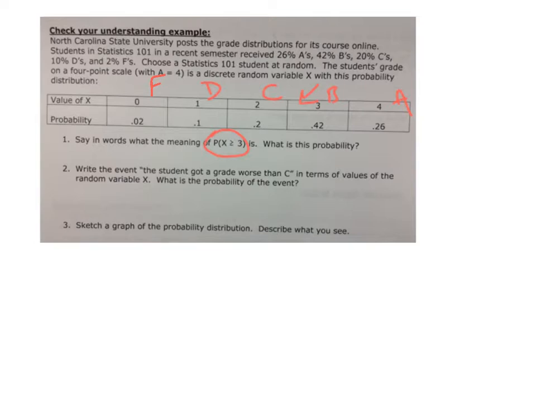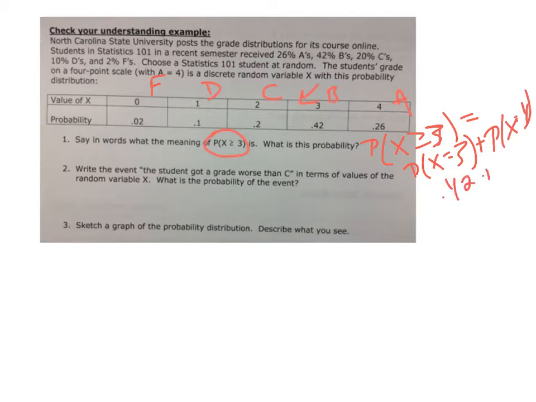What is the probability that a student earned a B or higher? And then what is that probability? Well, the probability of X being greater than or equal to 3 is the probability of X equals 3 plus the probability of X equals 4. So 0.42 plus 0.26 gives me 0.68, which tells me that for a randomly selected student in the stats class, there's a 68% probability that they earned a B or higher.